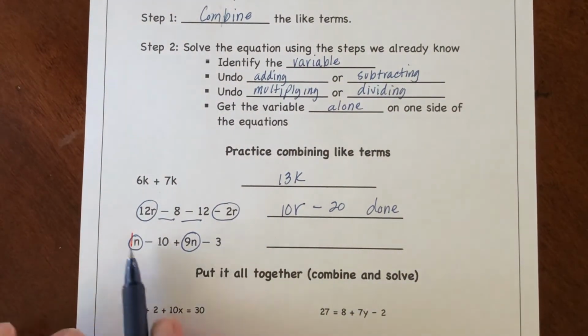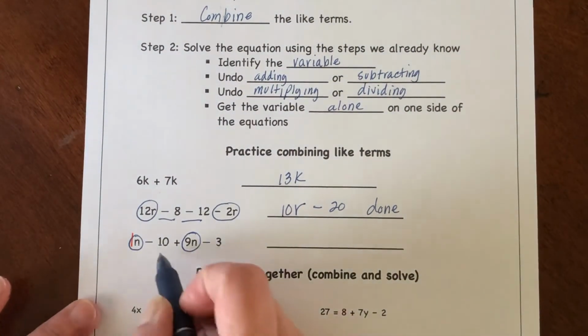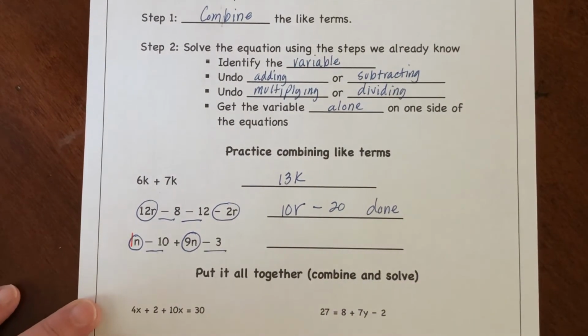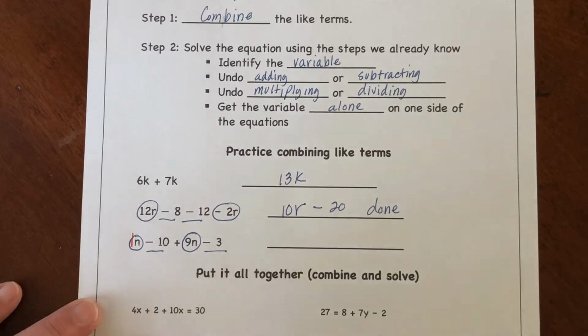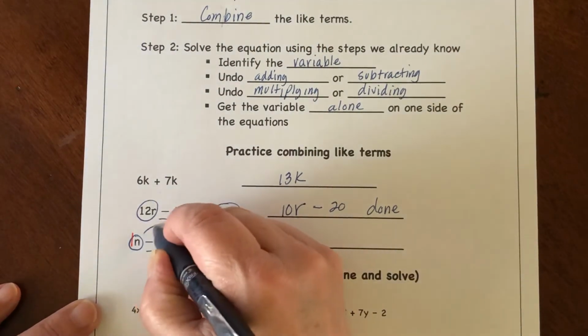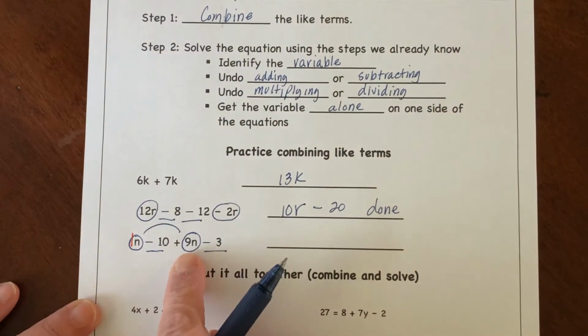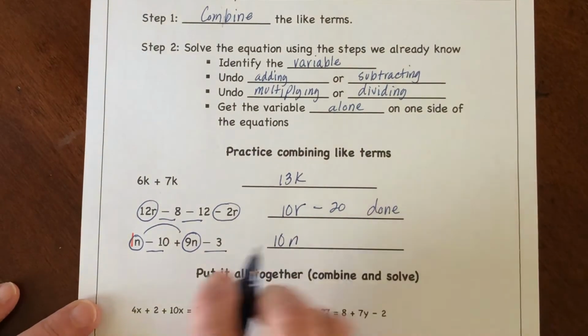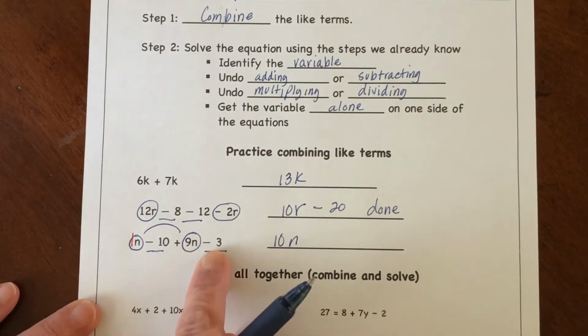So I have 1 n, I have 2 n's. I'm going to underline my constant terms, because numbers are called constants if they don't have a variable. And I'm going to put these together. 1n and 9n gives me 10 n's. 10n. And if I combine -10 and -3, all of them are negatives.